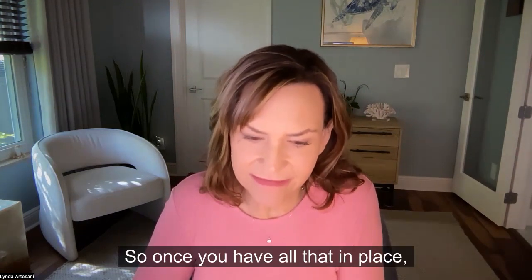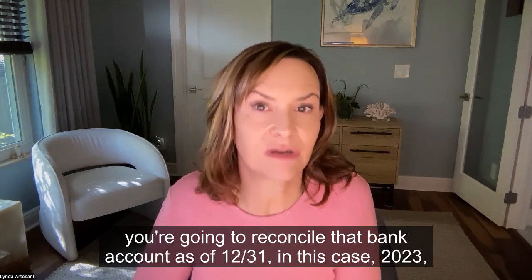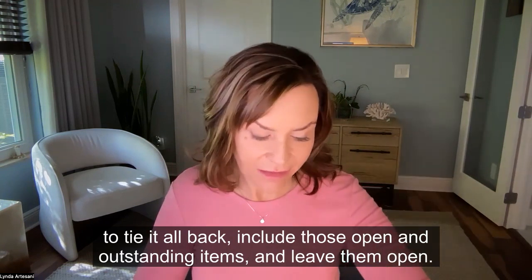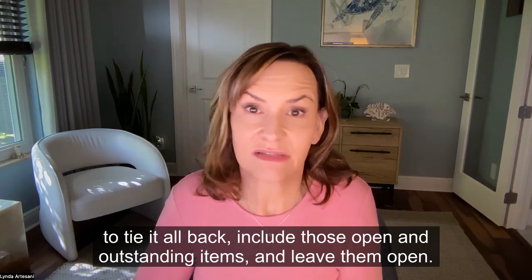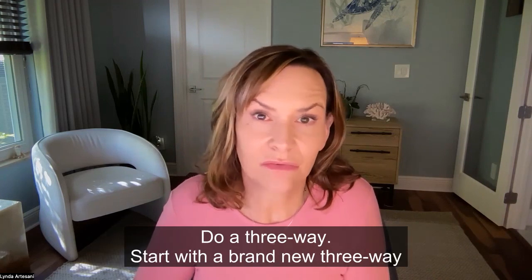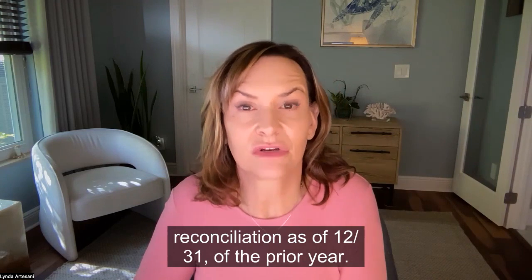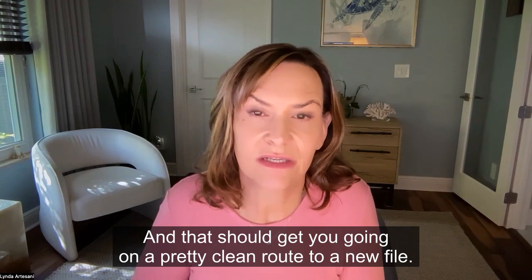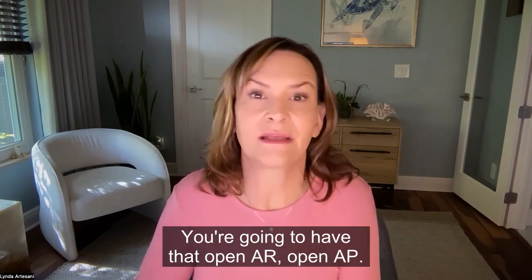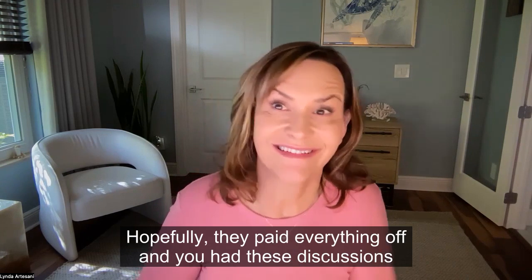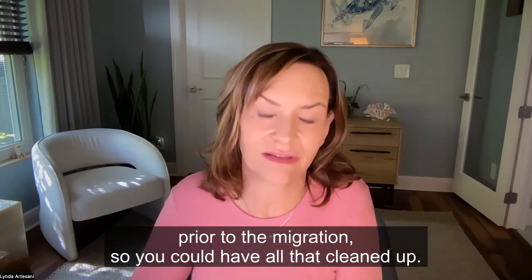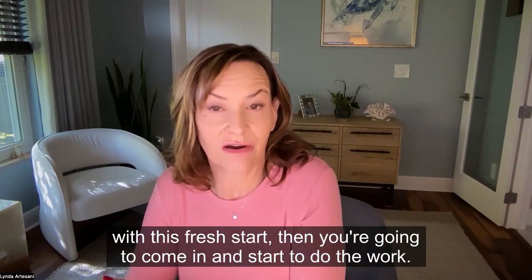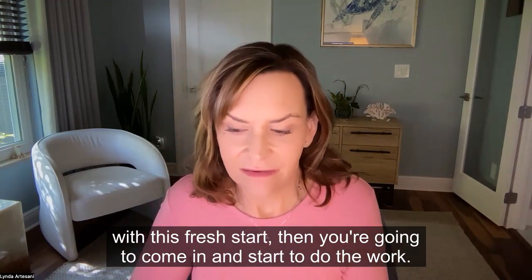So once you have all that in place, you're going to reconcile that bank account as of 12/31, in this case, 2023, to tie it all back, include those open and outstanding items, and leave them open. Do a three-way. Start with a brand new three-way reconciliation as of 12/31 of the prior year. And that should get you going on a pretty clean route to a new file. You're going to have that open AR, open AP. Hopefully they paid everything off and you had these discussions prior to the migration so you could have all that kind of cleaned up. And then once you get the books going with this fresh start, then you're going to come in and start to do the work.